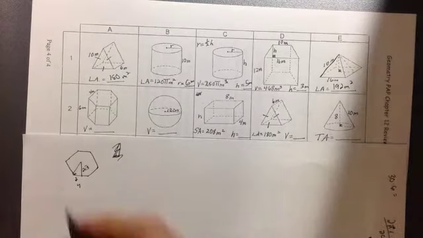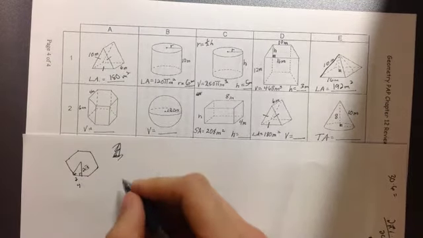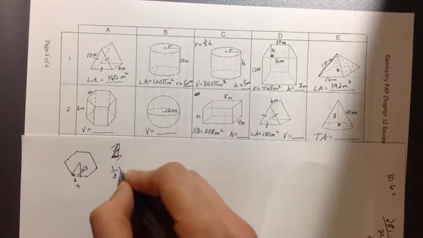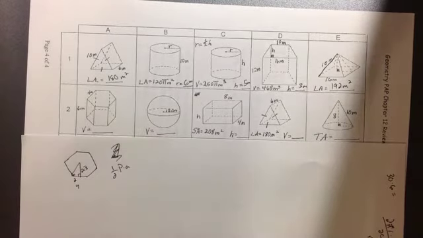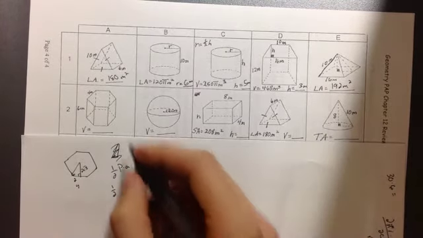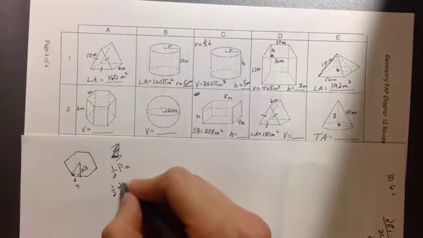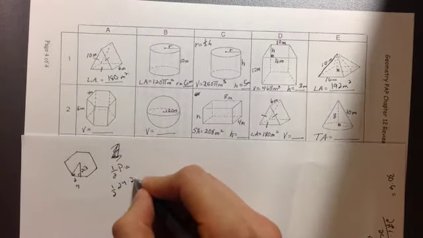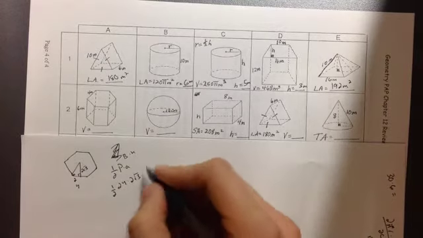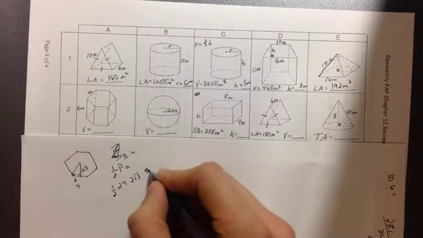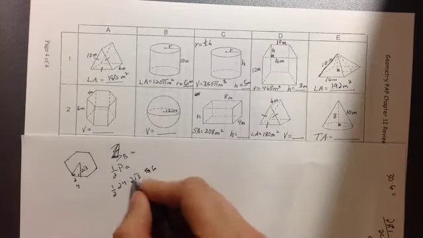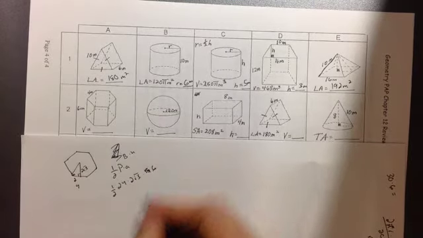Now, some of you are going to ask, Mr. Murdoch, why is that important? Because the base area is 1/2 perimeter times apothem, or 1/2 apothem times perimeter, however you want to write it. So I've got 1/2. The perimeter is going to be 6 times 4, 24, and then the apothem is going to be 2 square roots of 3. This is my base area. I'm going to take that and multiply it by my height of 6. And they give me the height of 6. So this is 12 times 2, which is 24. 24 times 6.